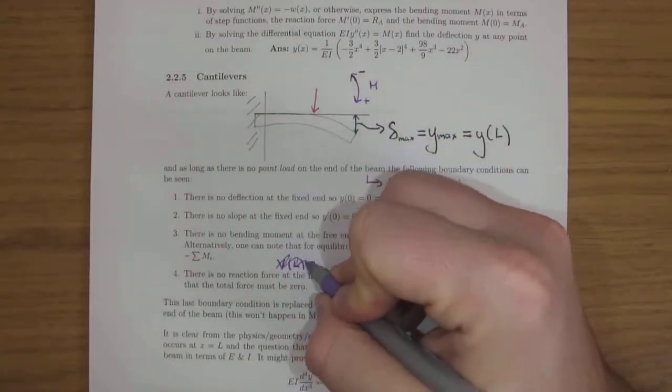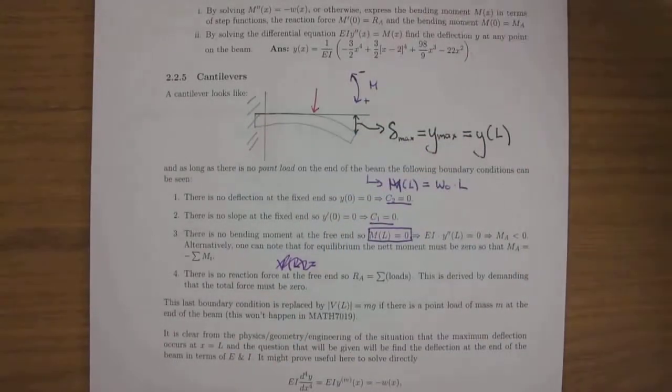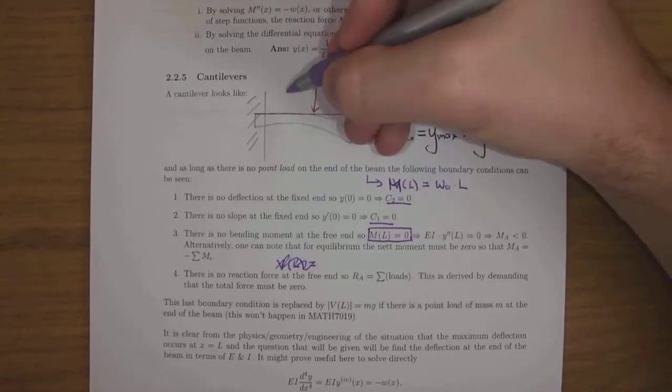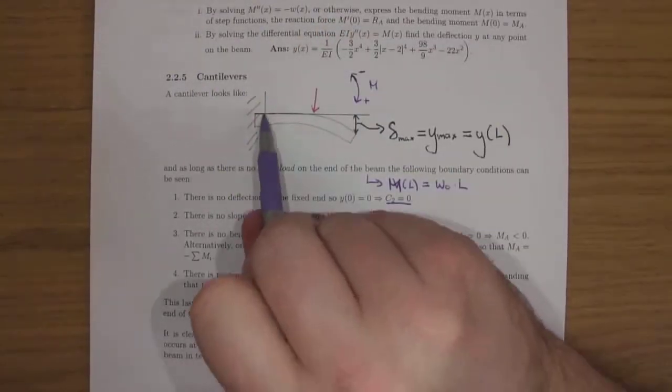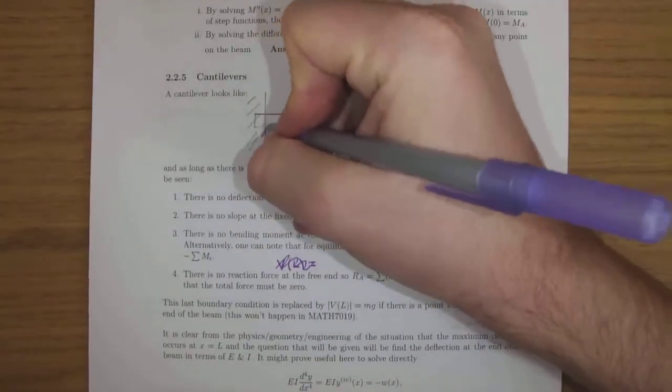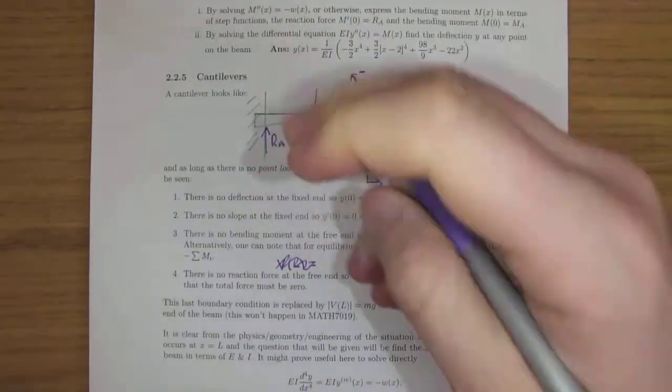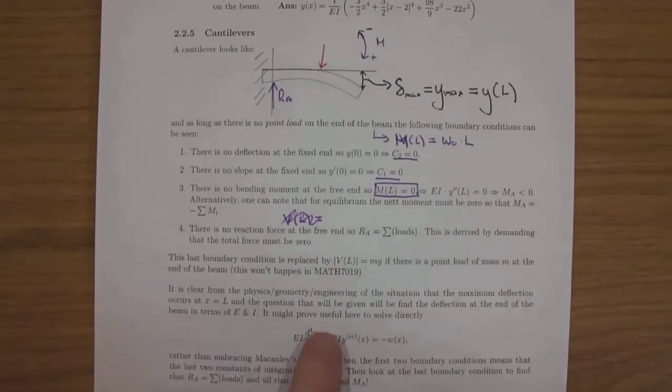Maybe I won't write that down, but instead just say forces down must equal forces up. So the forces down is the total load, and the force up is the reaction at A. So the reaction at A must equal the sum of the total loads.